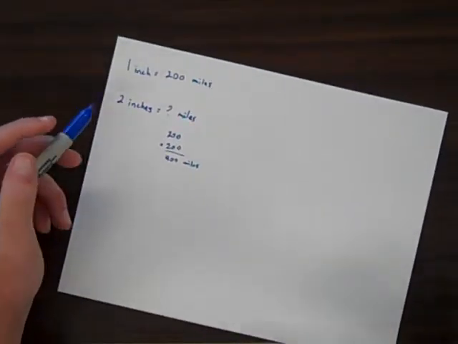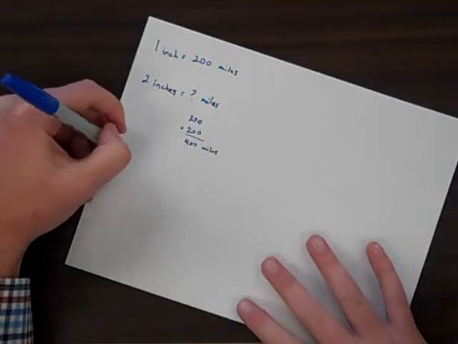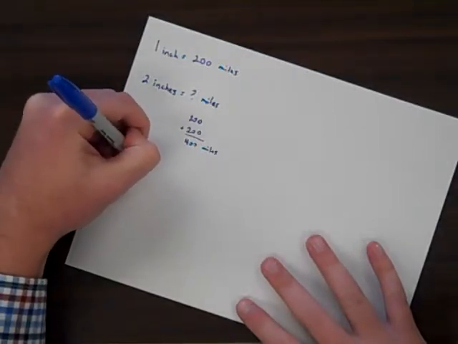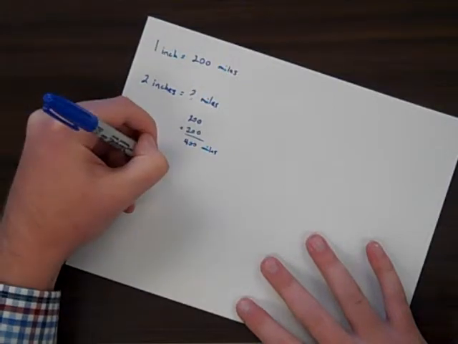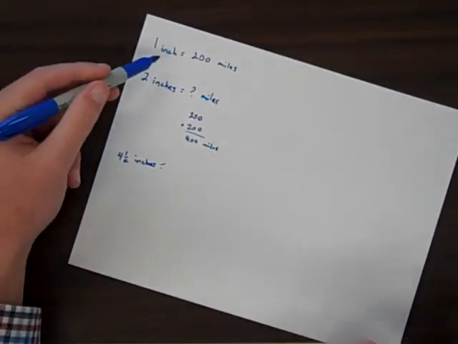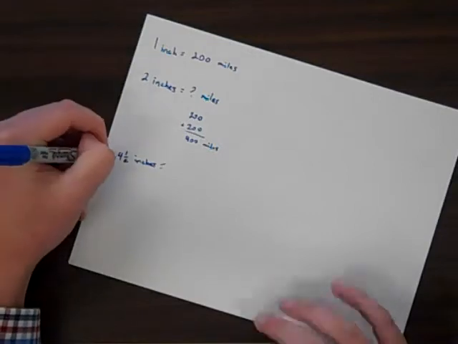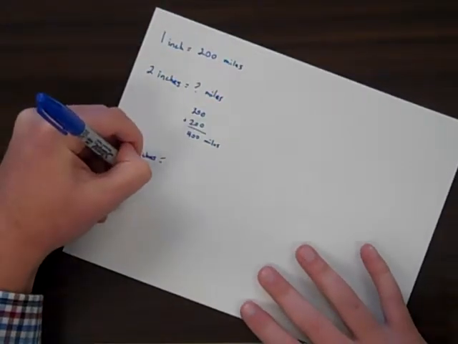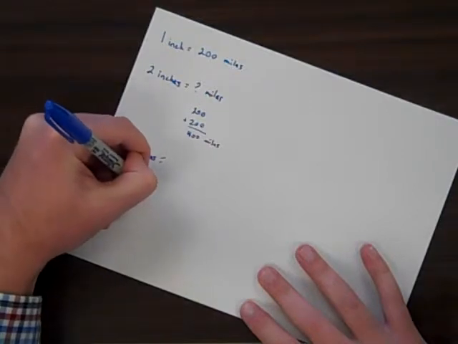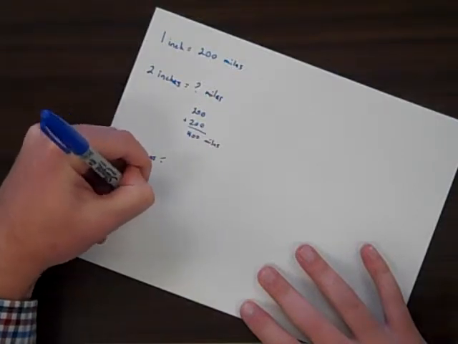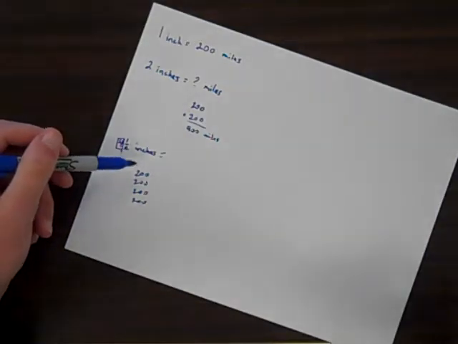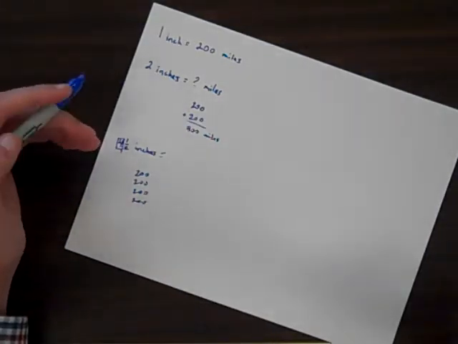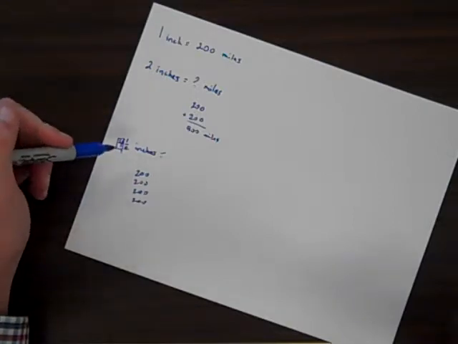A common thing that you may see is you may measure such as 4.5 inches. Again, for these ones, we know that 1 inch is 200 miles. So I need 4 200s put together. Now there are some shortcuts you can figure out, such as 2 inches is 400 and can combine those, but I'm going to spread it out to show you that each inch represents 200 miles.